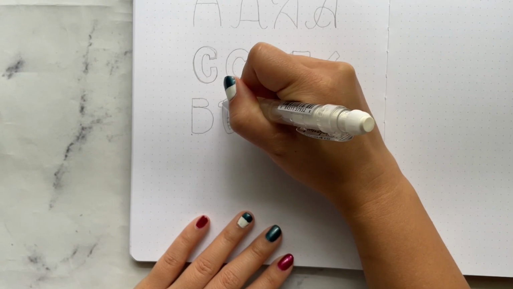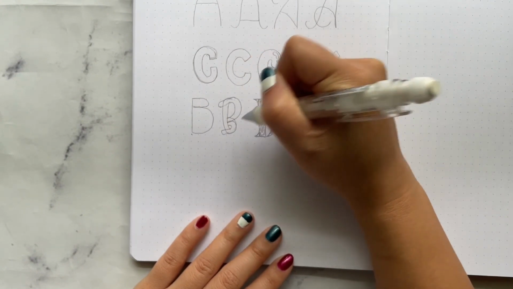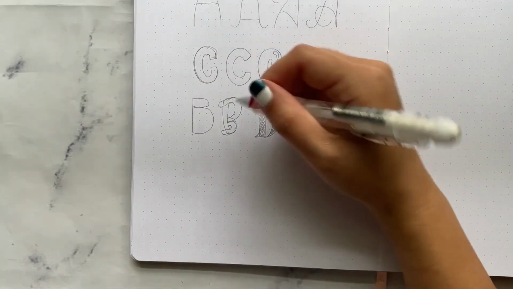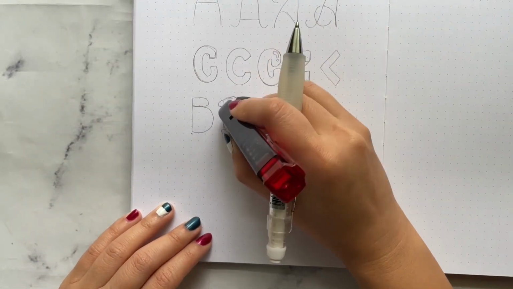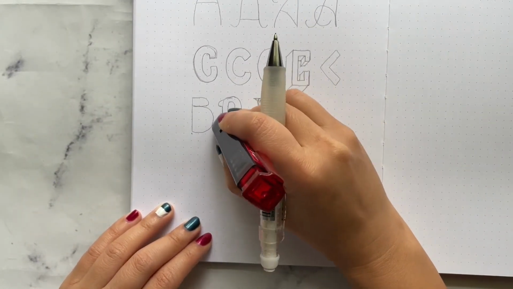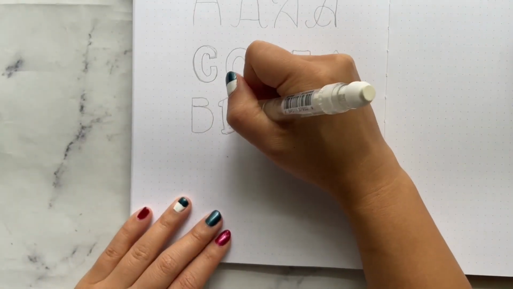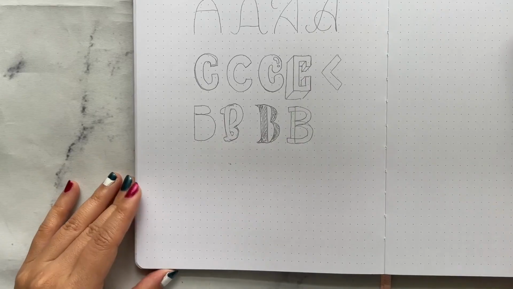And there you have the serif bubbly B. And then go back in and erase the little pencil marks so you don't accidentally line it later. These are just some ideas.